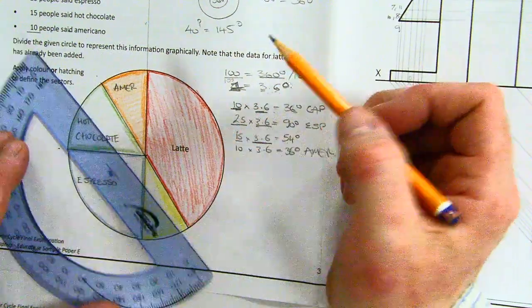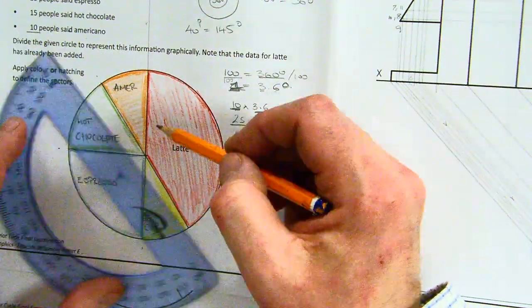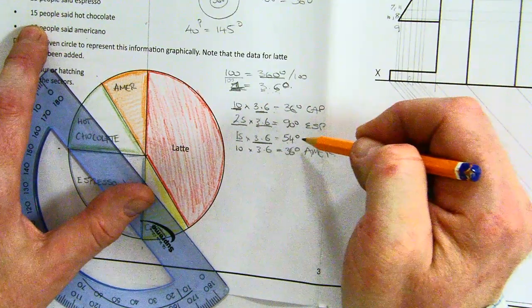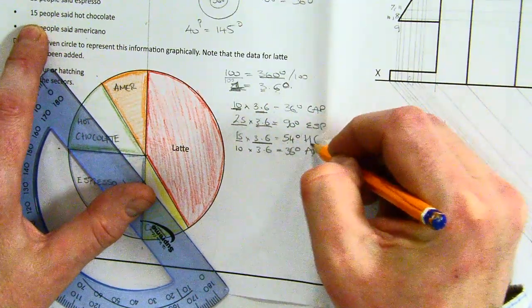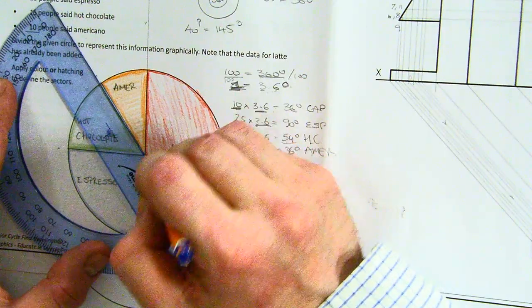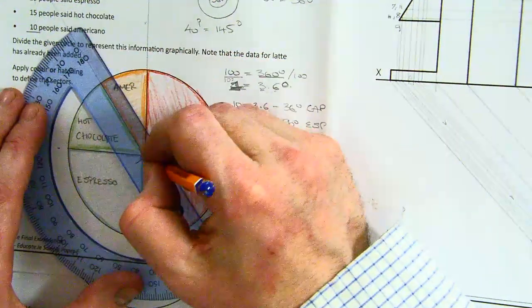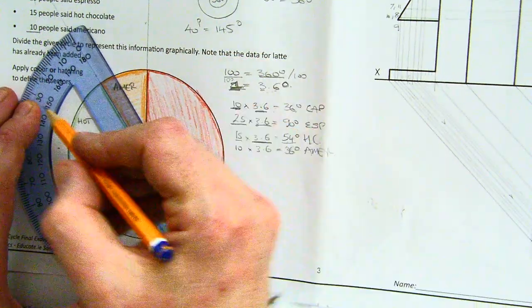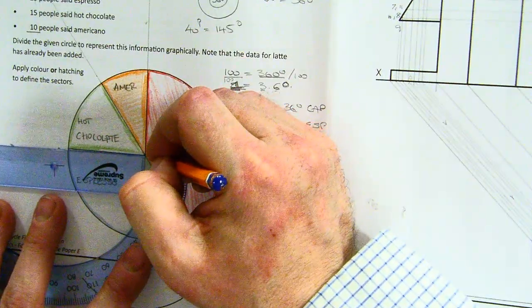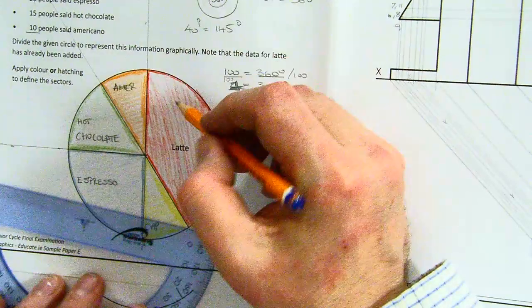Next then, it doesn't matter what order you put them in. But hot chocolate, for example, is 15 people. So this is hot chocolate. That's 54 degrees. So you put your crosshairs here. You line it up with this line you've drawn out here. And you mark then 54. And you draw that line out there. And that gets you the hot chocolate.